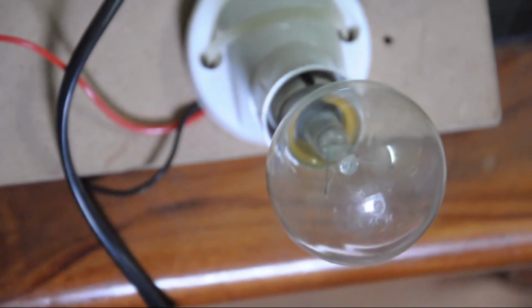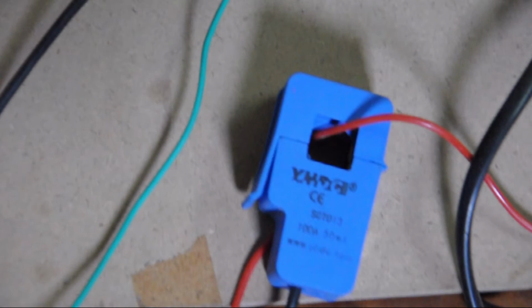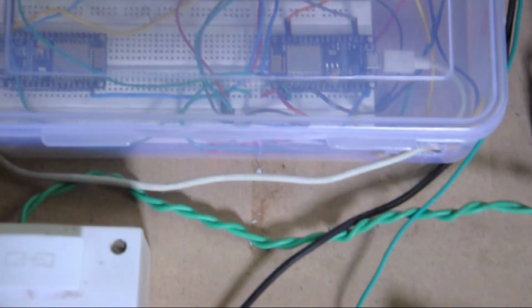So in order to test the individual power monitoring, we have chosen a 40 watt bulb, and a CT sensor is fixed in the phase line of the 40 watt bulb. The current value consumed by the particular bulb is transmitted to the microcontroller.